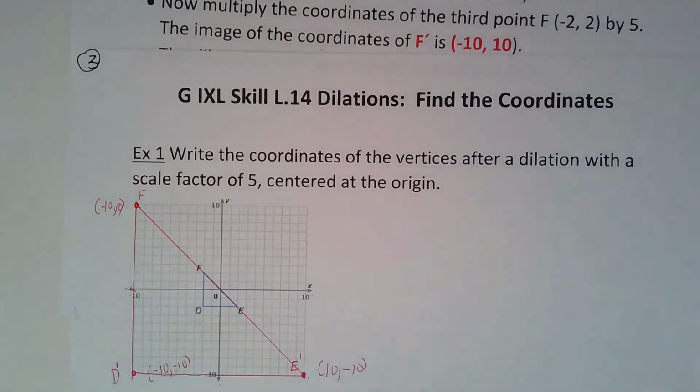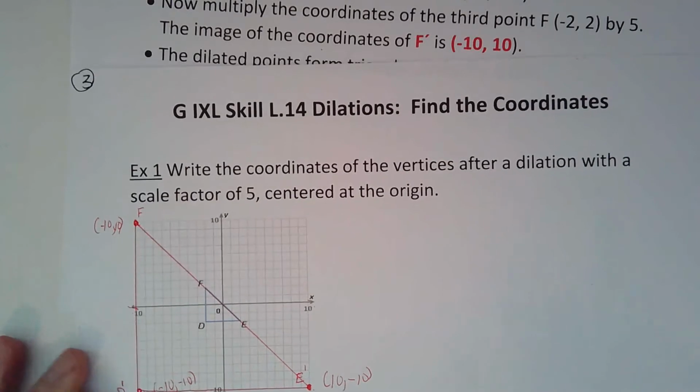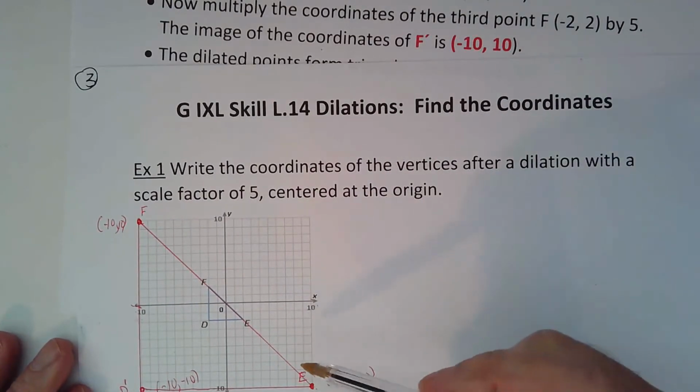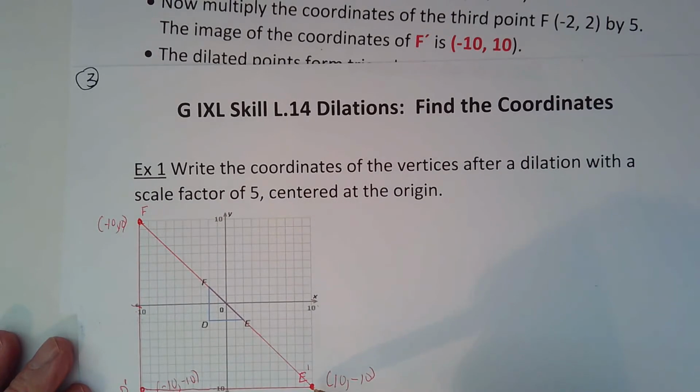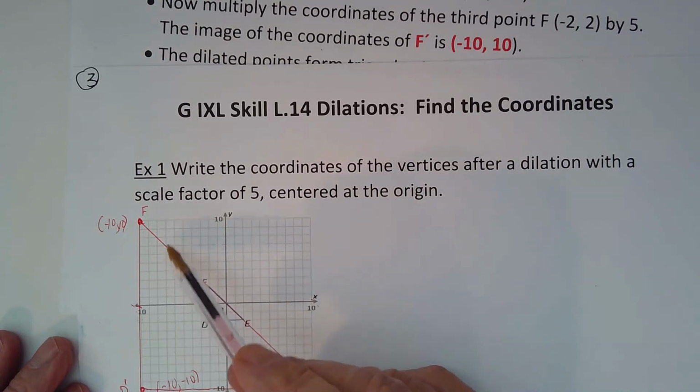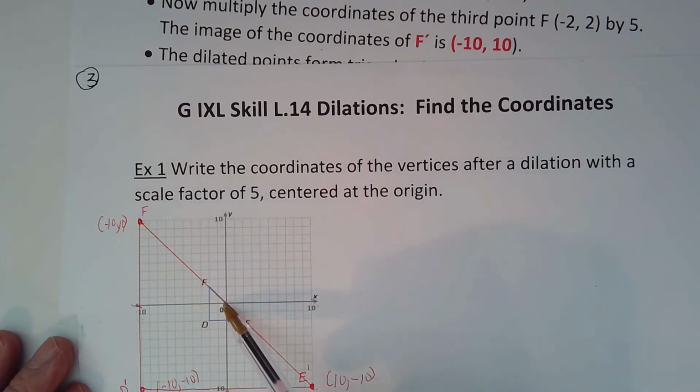And what I want to show you too is that if you look at all of these lines and their coordinates, you'll find out they all line up with the origin. Here's the origin. Okay, so we would have to draw other lines to show this, but for instance, from E to E prime, that's on this line that goes through the origin. F to F prime is on a line that goes through the origin.